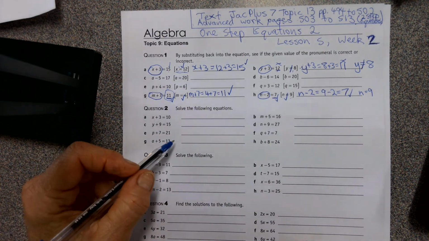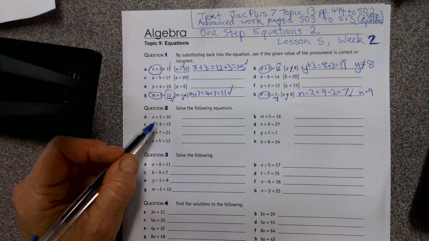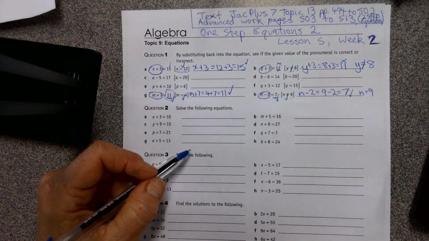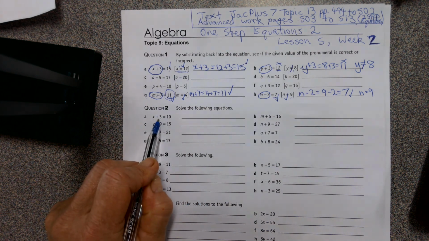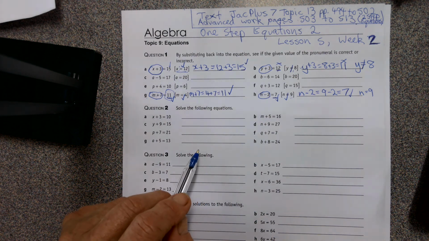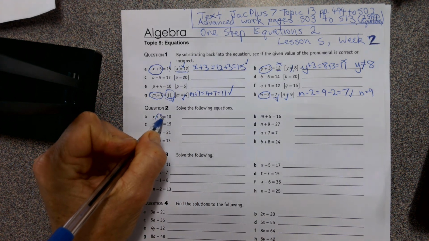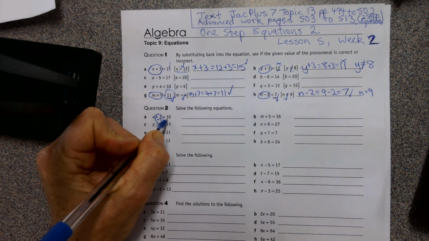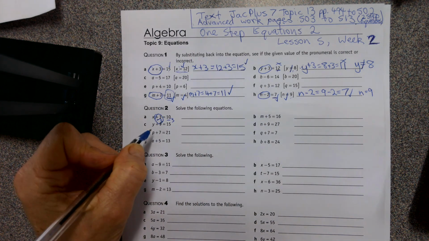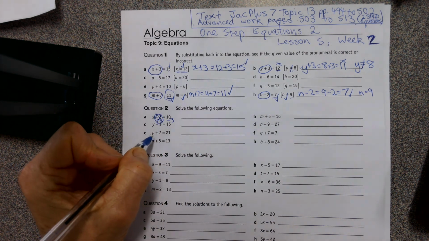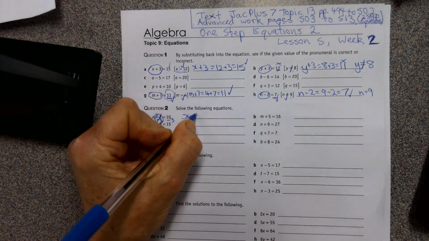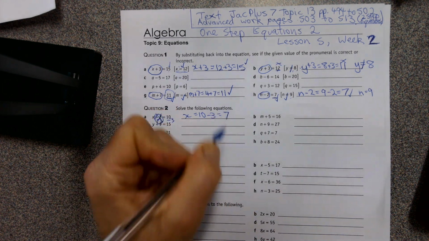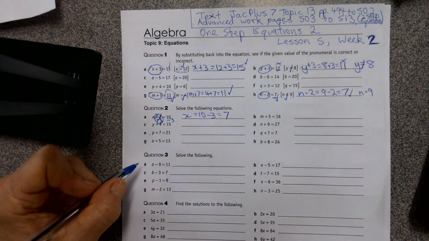Let's have a look at question 2. It says solve the following equations. This time, we've got to work out what x is. If x plus 3 equals 10, now you could probably work this out in your head because you know what you add to 3 to get 10. It's pretty easy. But to show you working out, we need to get rid of the 3 like we did in the first worksheet. The opposite is take 3. So we do that to both sides. And we end up 3 minus 3 cancels out. So we've got x equals 10 minus 3, which equals 7. Pretty easy.